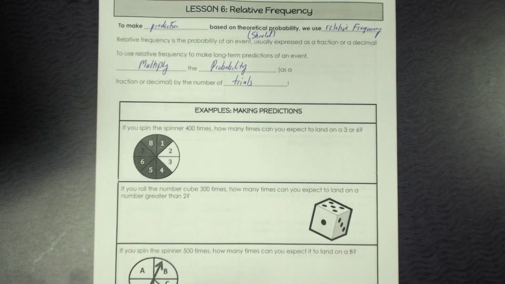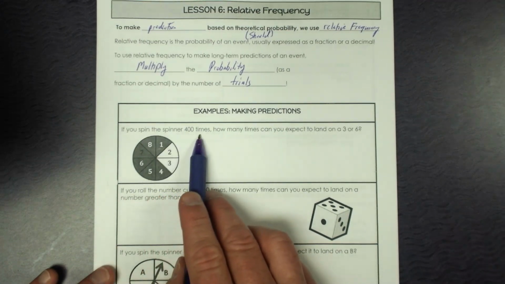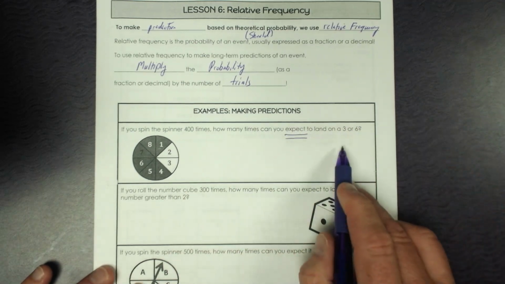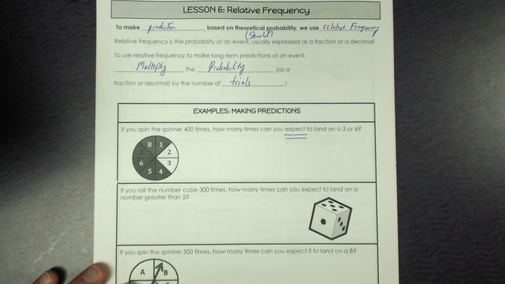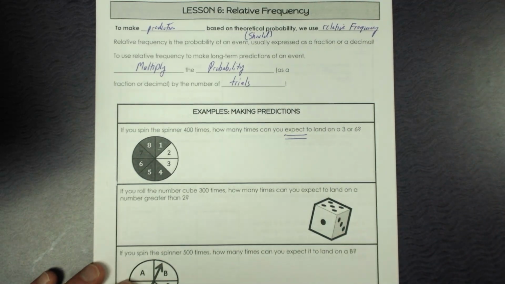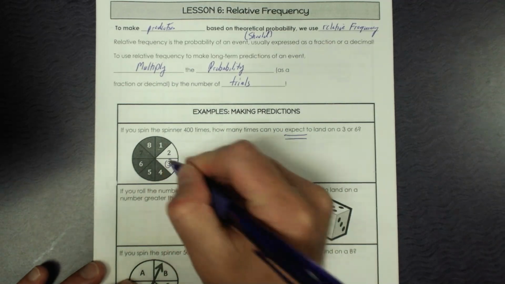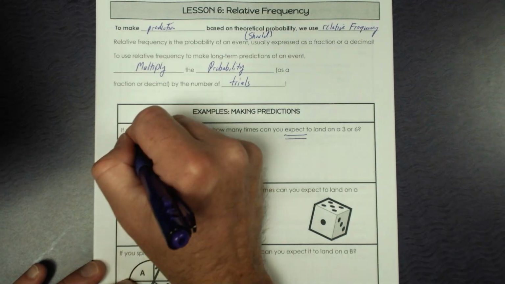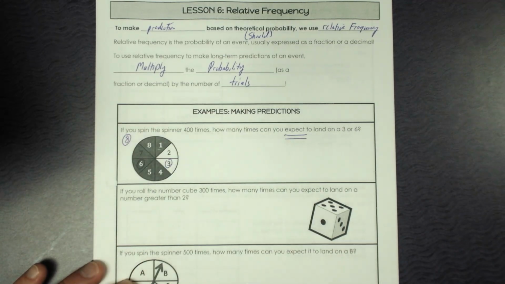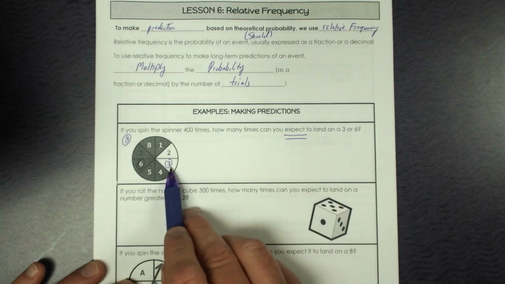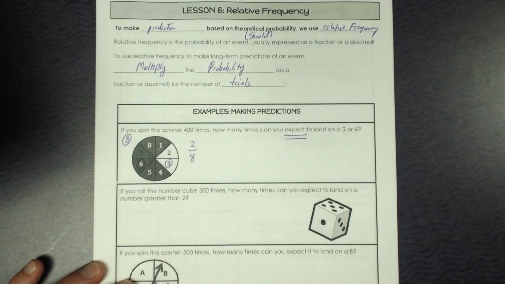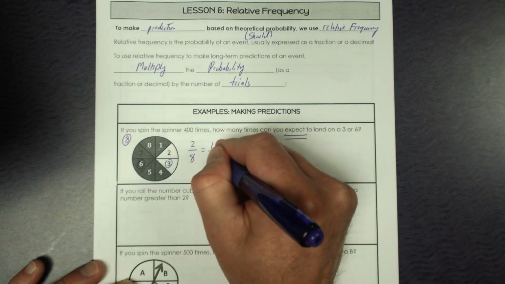So you have a spinner here. And let's see what it says. If you spin the spinner 400 times, how many times can you expect to land on a 3 or a 6? So we've got to find the theoretical probability. We're not doing an experiment. So let's find the 3 and the 6. I like to circle the 3 and the 6. There's my numbers, and the total is 8. Total number of sections is 8. So theoretical, there's two numbers that are 3 and 6. 2 out of how many? Over 8. And we talked about this also last week. Let's see if we can reduce our fraction.